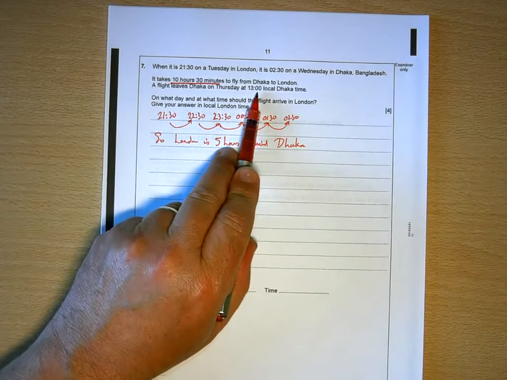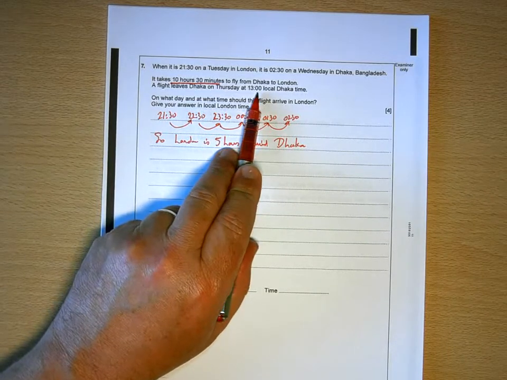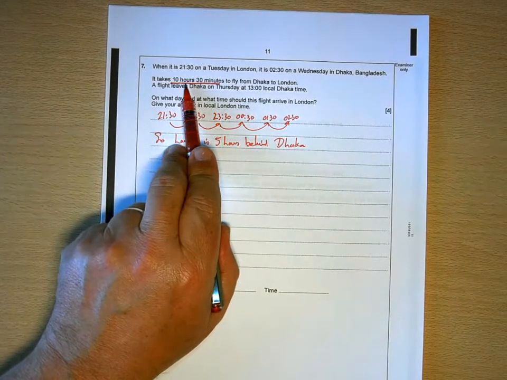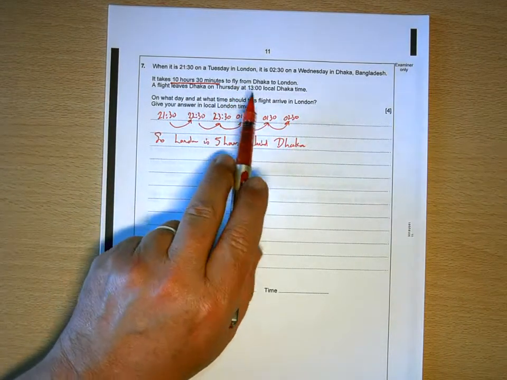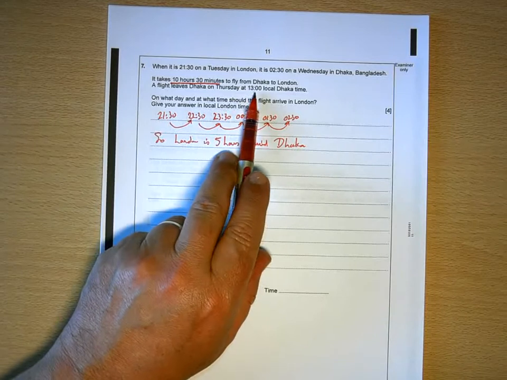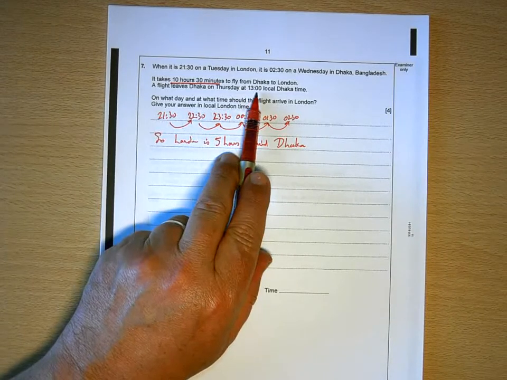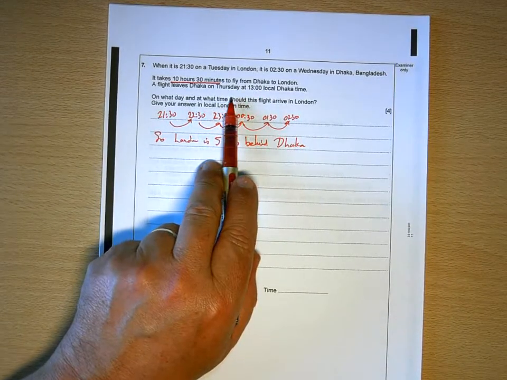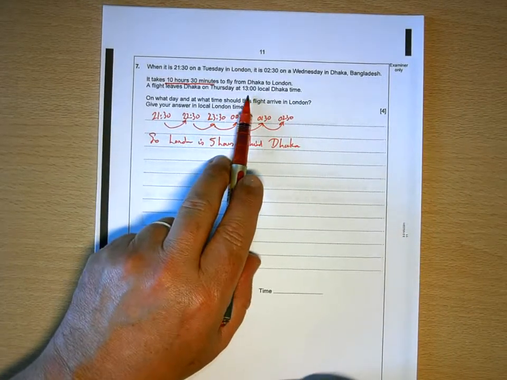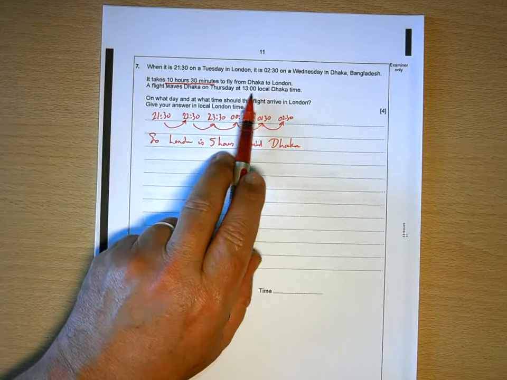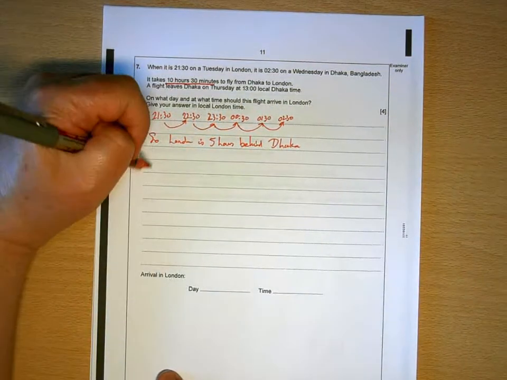So they jump on a plane at 1300 and they're going to fly for 10 hours 30 minutes and land in London. So the way that I would teach this would be to say, as soon as you're on that plane, you're going to change your watch. As soon as you're sitting on a plane, even before you take off, you're thinking London time.